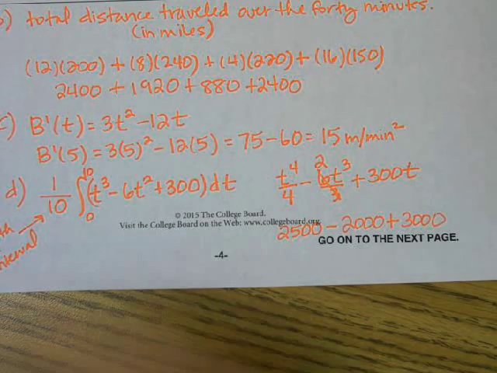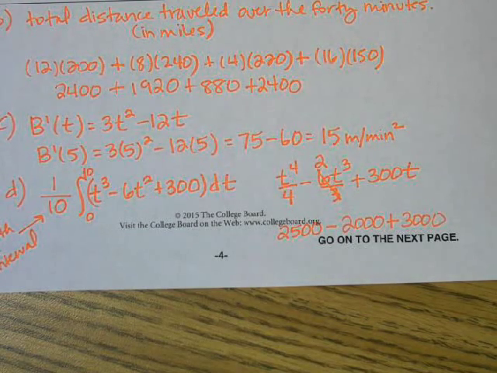All right, so 1 point for knowing that you had to integrate, 1 point for integrating it, and 1 point for plugging in and getting the answer. So 3 points for that part.